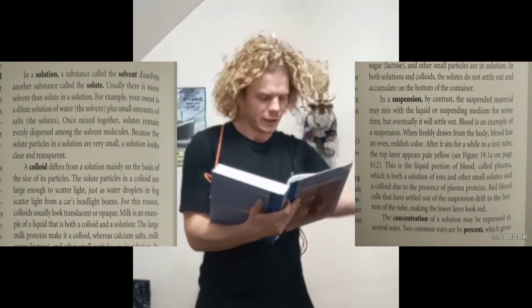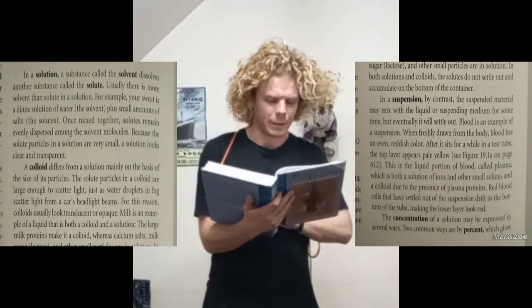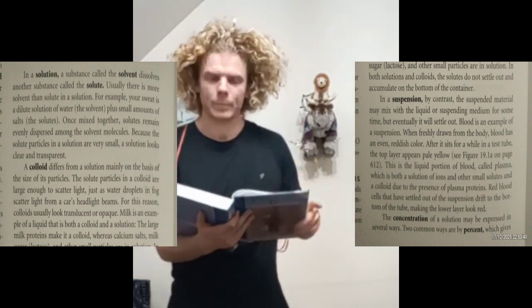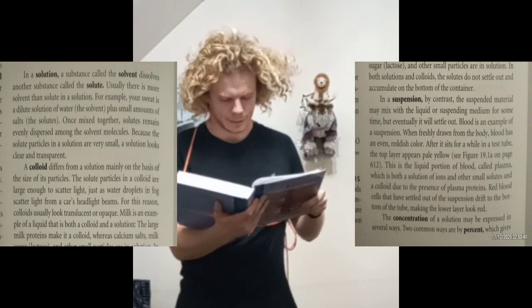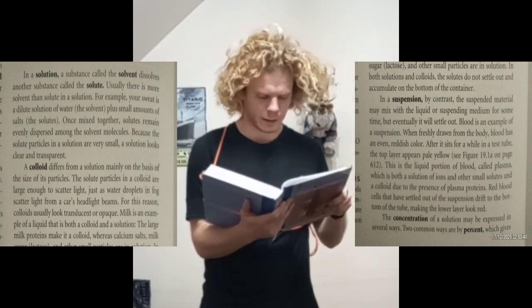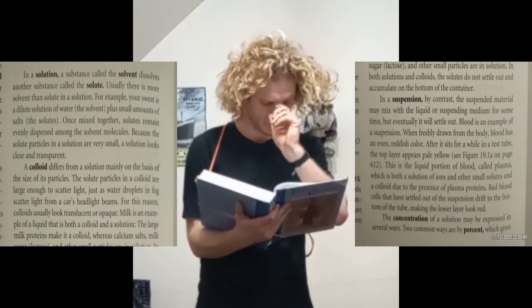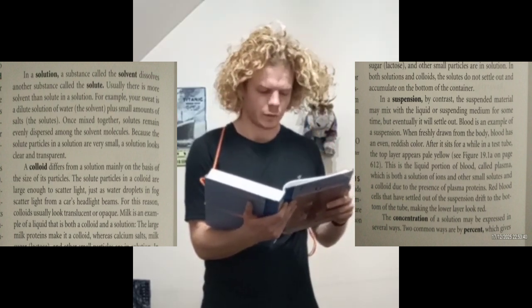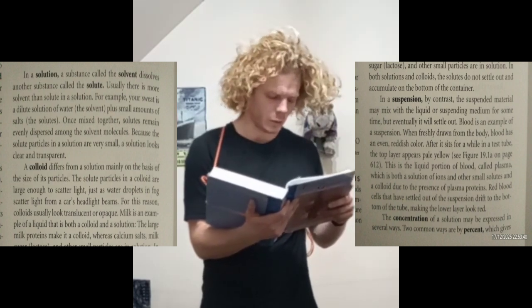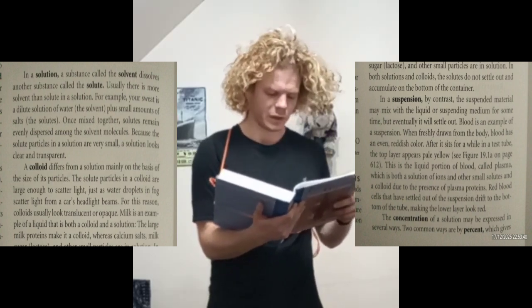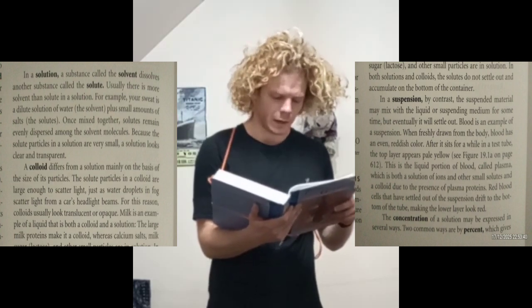In a suspension, by contrast, the suspended material may mix with a liquid or suspending medium for some time, but eventually settles out. Now we're going to talk about blood. Blood is an example of a suspension. When freshly drawn from the body, blood has an even reddish color. After it sits for a while in the test tube, the top layer appears pale yellow. This is the liquid portion of blood called plasma, which is both a solution of ions and other small solutes and a colloid due to the presence of plasma proteins. Red blood cells that have settled out of the suspension drift to the bottom of the tube, making the lower layer look red.